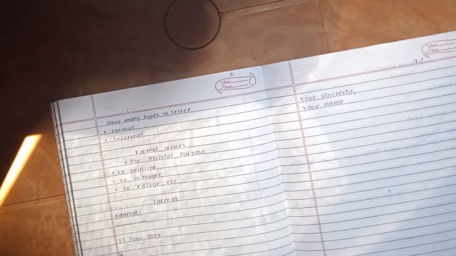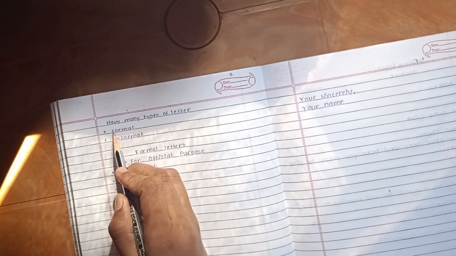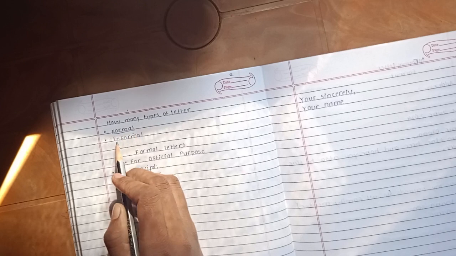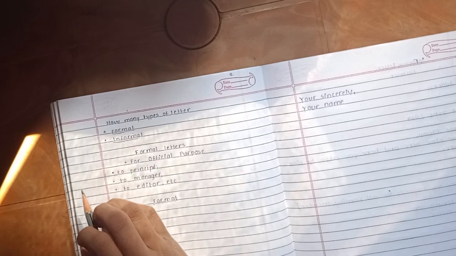Hello everyone, in this video we are going to learn how to write a letter and every type of letter, formal and informal, and we'll see the formats and examples of those letters. So let's get started. First thing, how many types of letters are there? There are two types of letters, formal and informal.